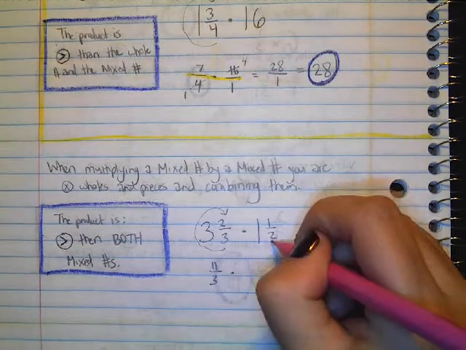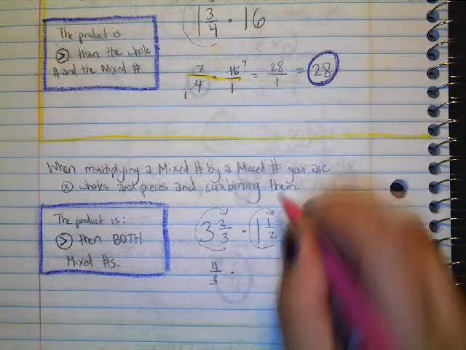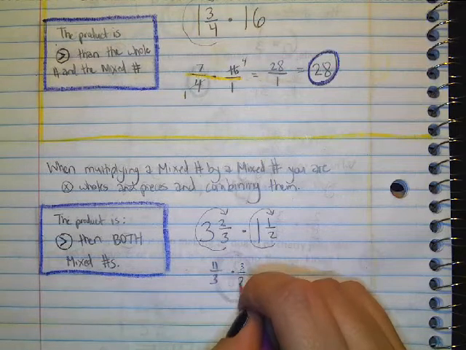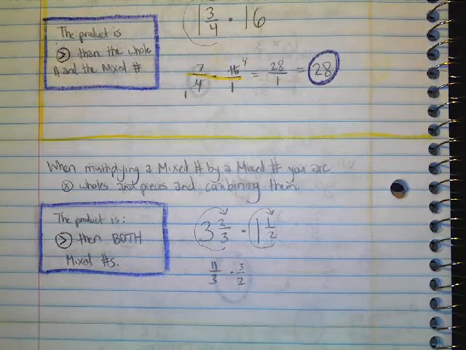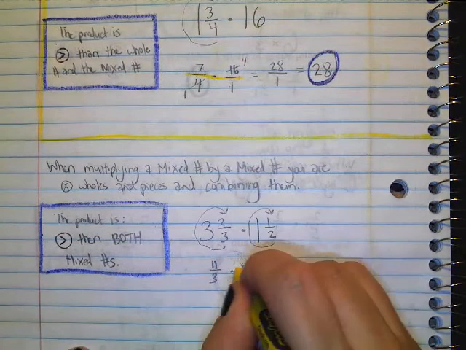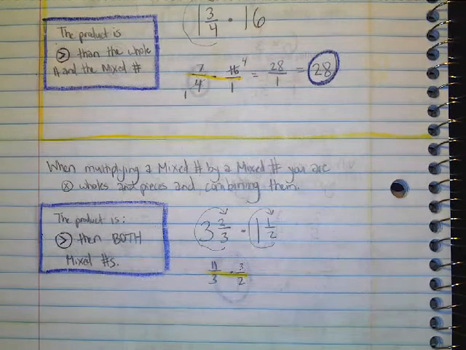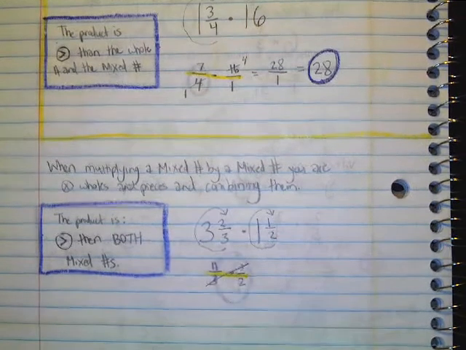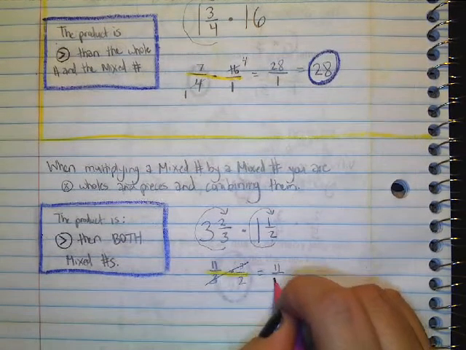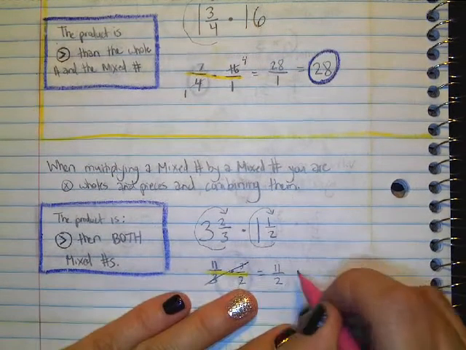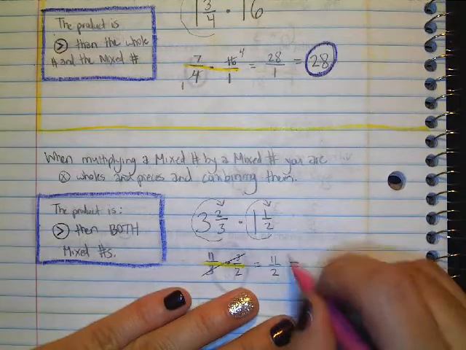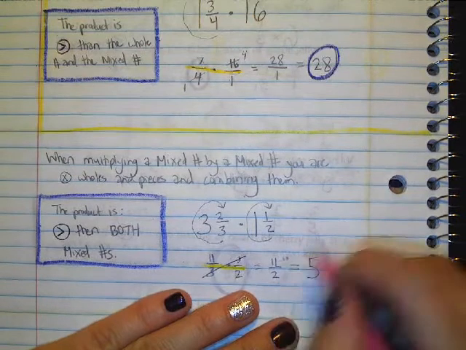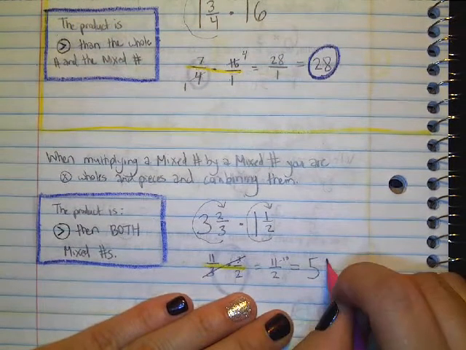You ready? Multiply, then add. 3 times 3 is 9, plus 2 is 11 over 3 times by. Multiply, then add. 2 times 1 is 2, plus 1 is 3 over 2. So I extend the bar. It looks like 11/3 times 3/2. Do you see something I see? Yeah. There's a 3 on top and a 3 on bottom. See ya. So I'm left with 11 over 2. And those don't have a relationship. So you just have to fix it.